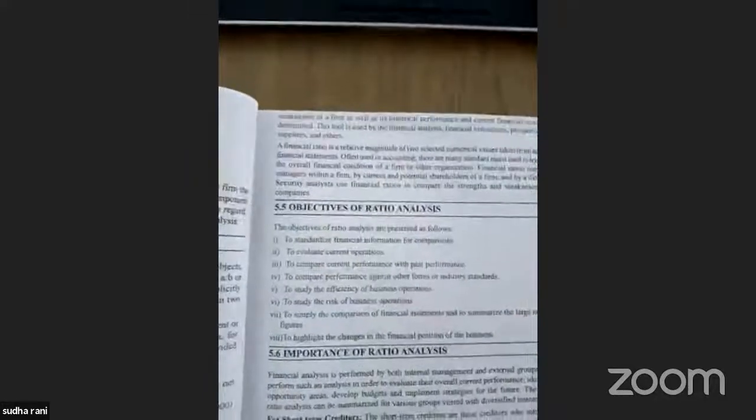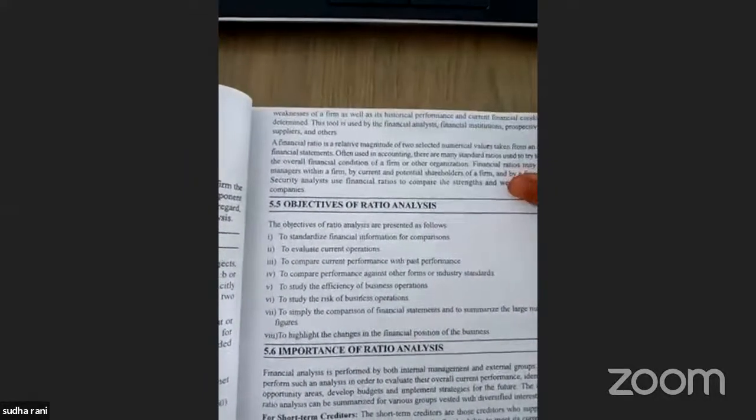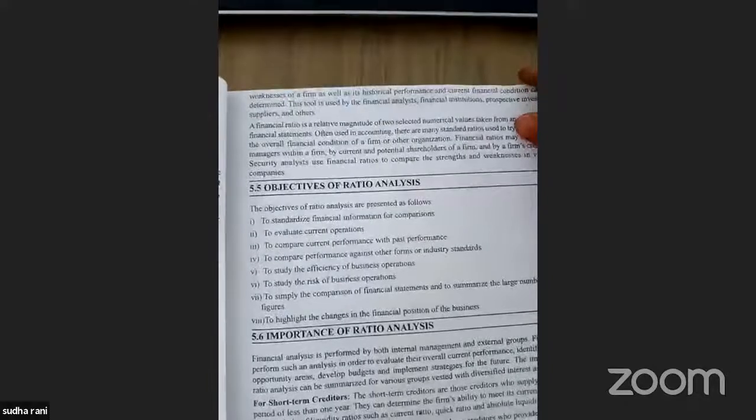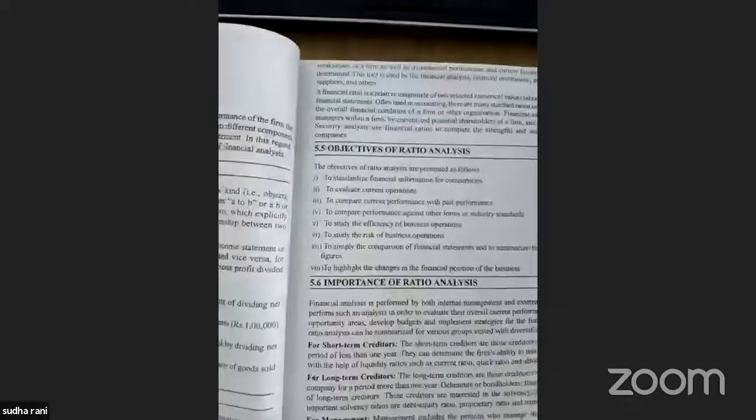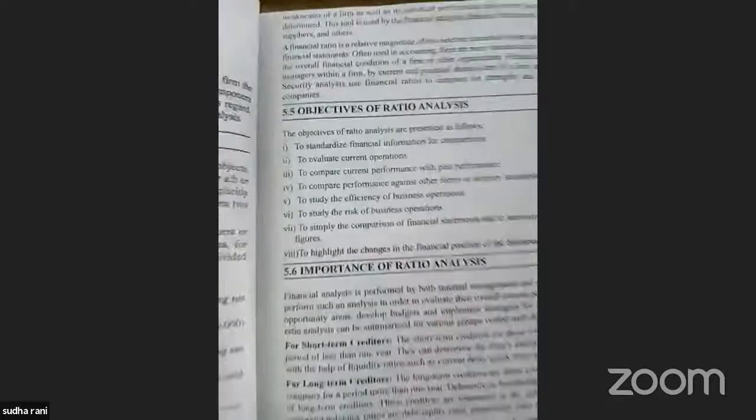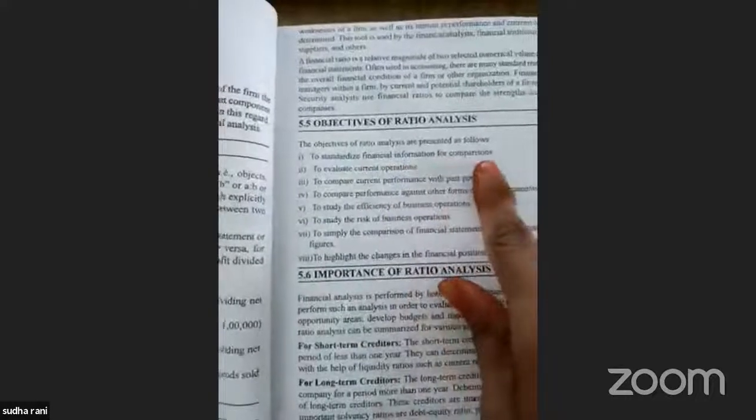Generally, financial ratios are widely used by various users for various purposes. We'll look into the uses of financial ratios in the forthcoming slide. Now let us look into the objectives of ratio analysis. The first one is to standardize the financial information for comparison.